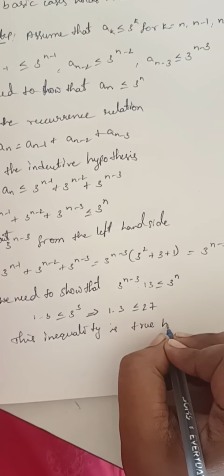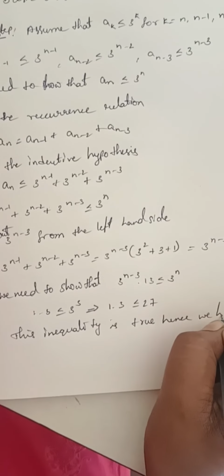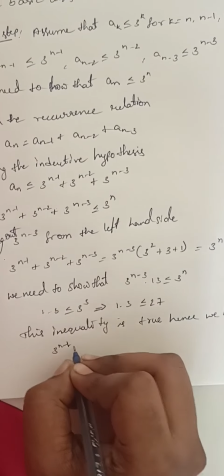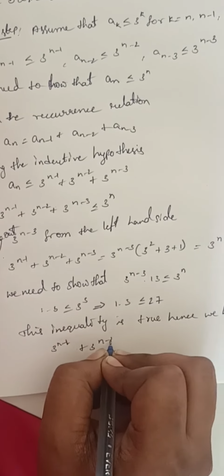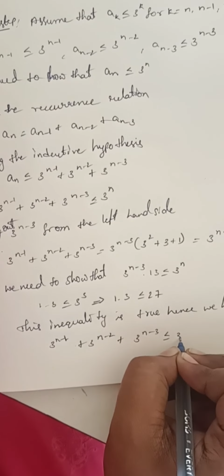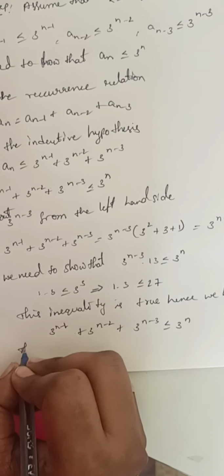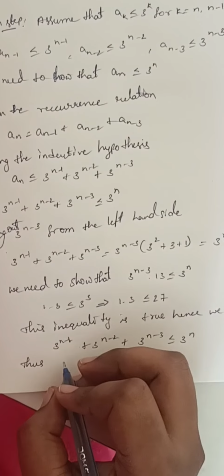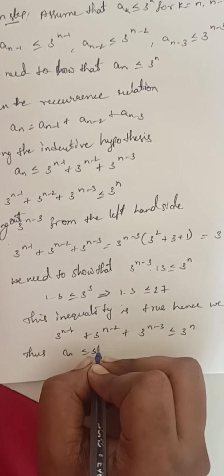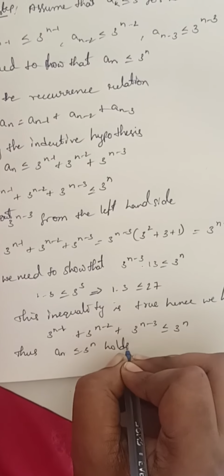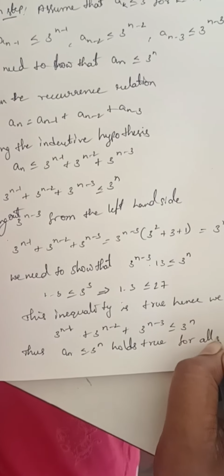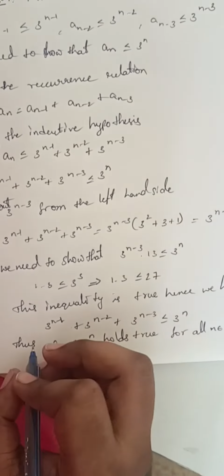Hence, we have 3 power (n minus 1) plus 3 power (n minus 2) plus 3 power (n minus 3) is less than or equal to 3 power n. Thus, an less than or equal to 3 power n holds true for all n belongs to Z plus.